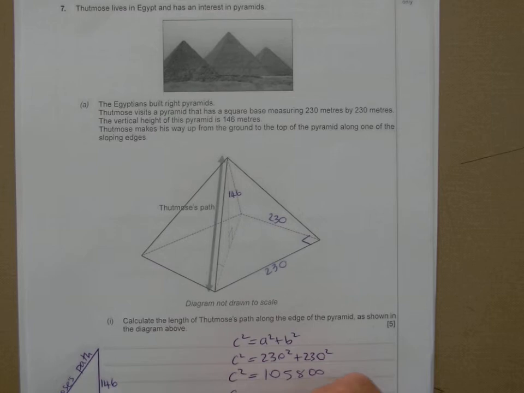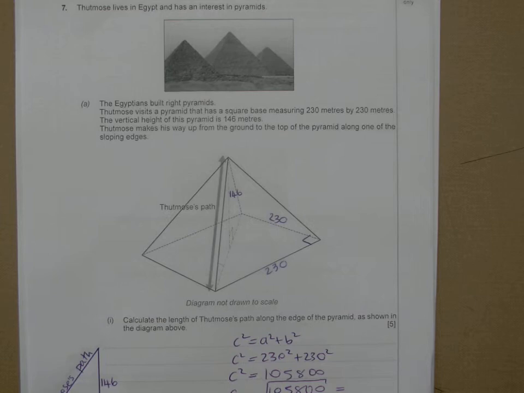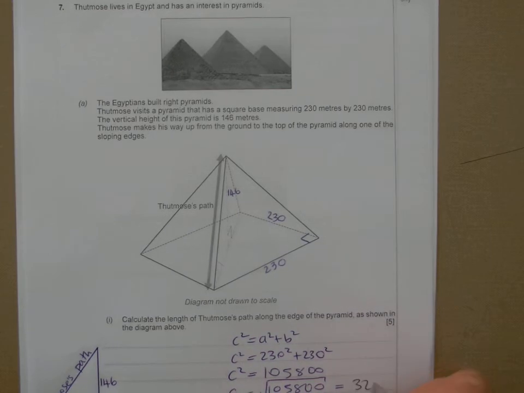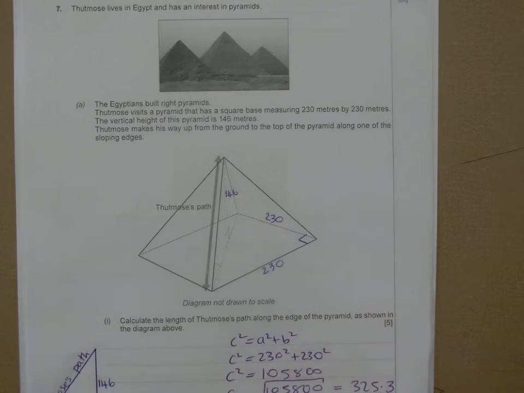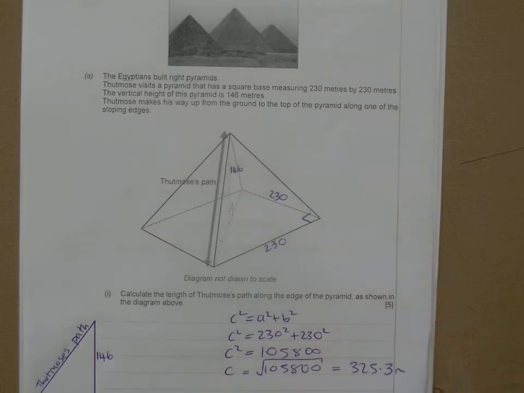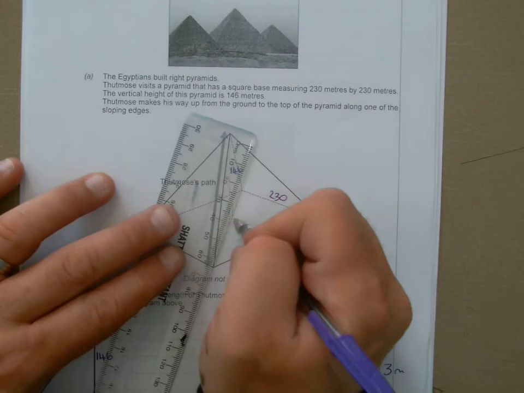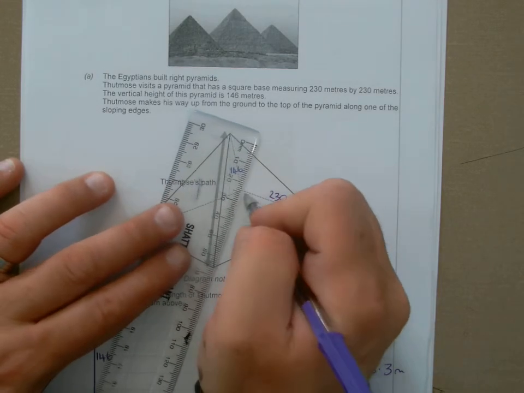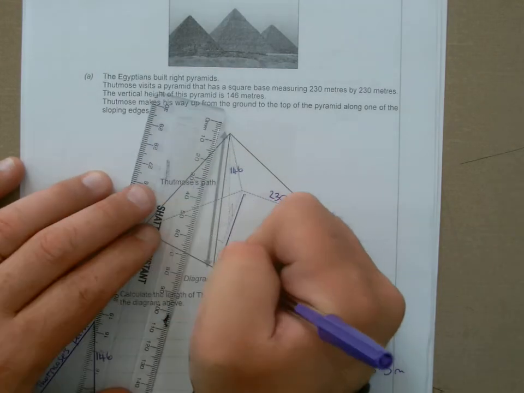To get c then, I've got to square root that, and I get 325.269. So we'll round that to 325.3 maybe. That's what it is in terms of meters. Now that is the diagonal, all the way across.